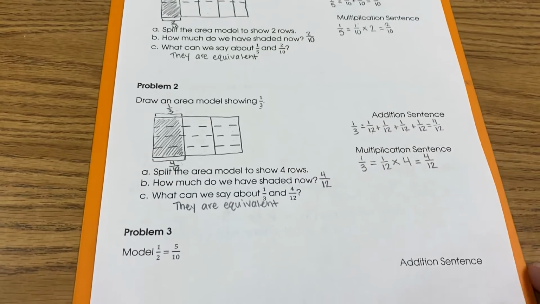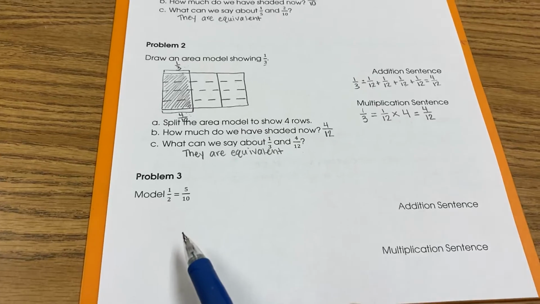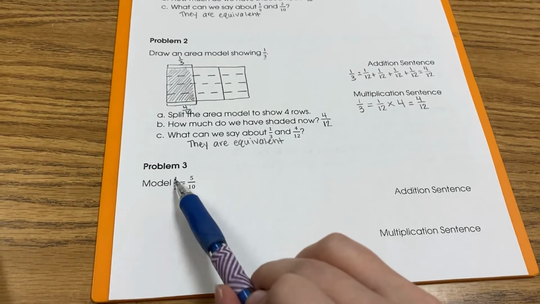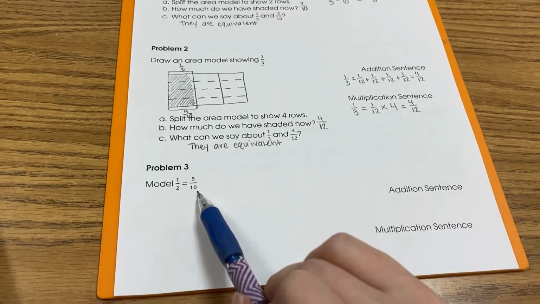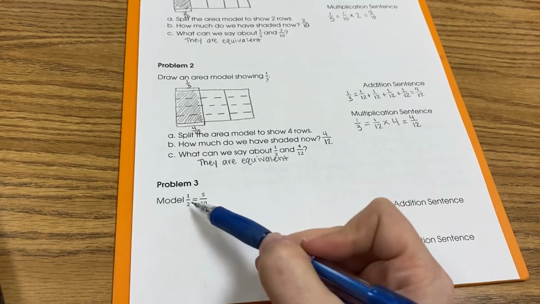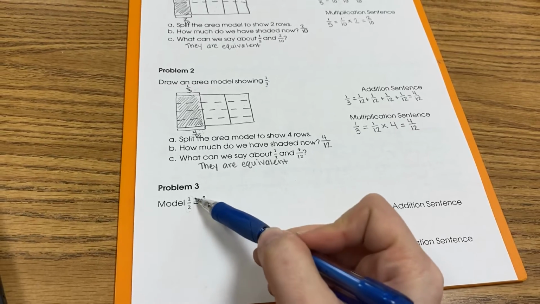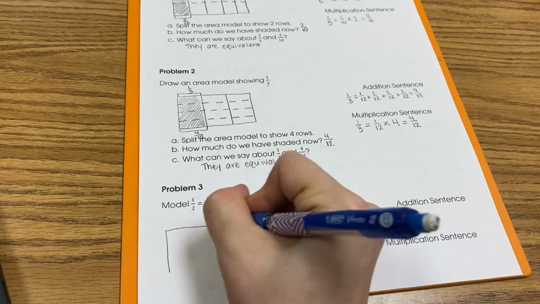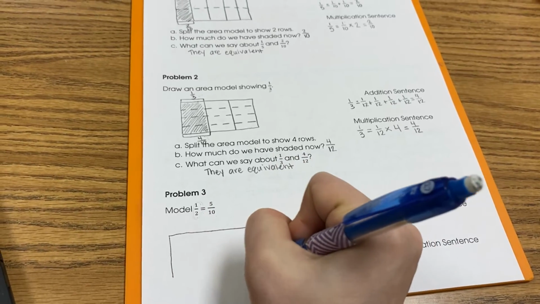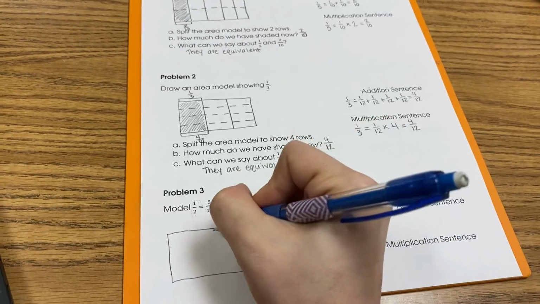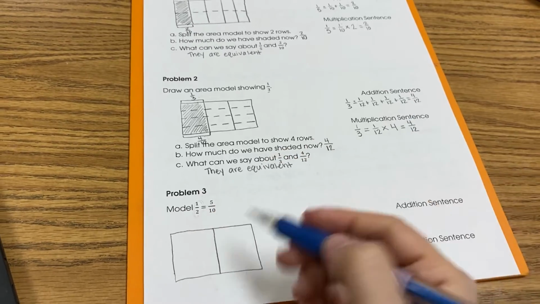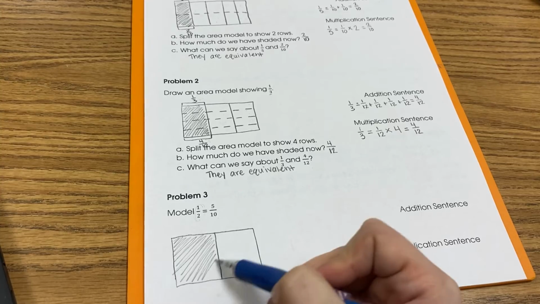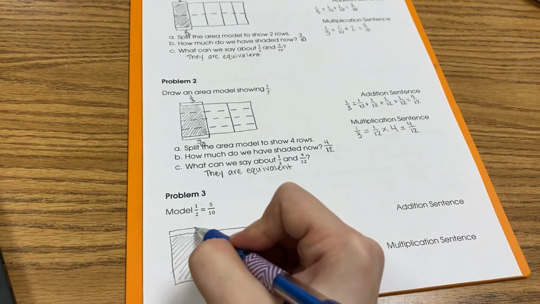All right, last one. Now it's not telling us how many rows to put, but we need to model and prove that 1/2 can be equal to 5/10. So I need to start with the simplest fraction, which is 1/2. So I'm going to draw my area model, and I'm going to partition it into half. I need to shade in 1 and label it.